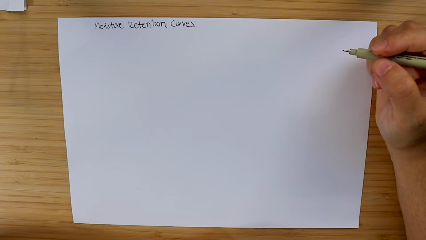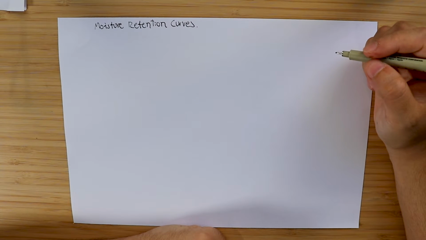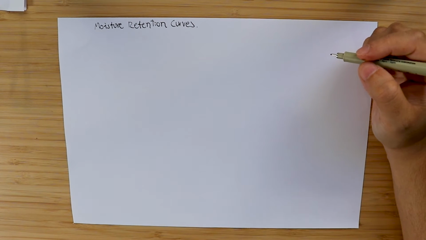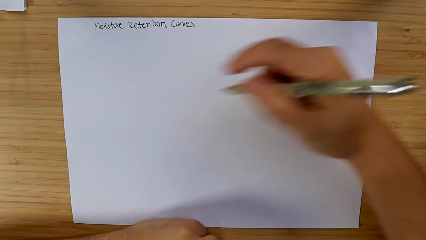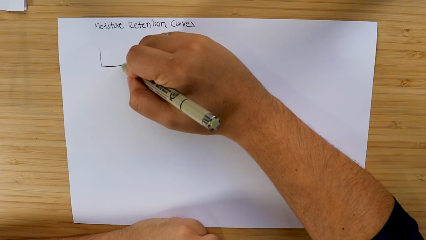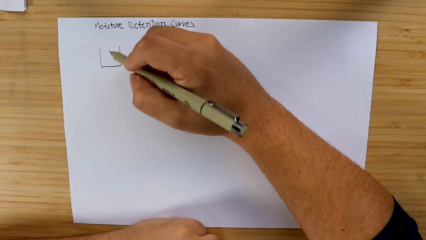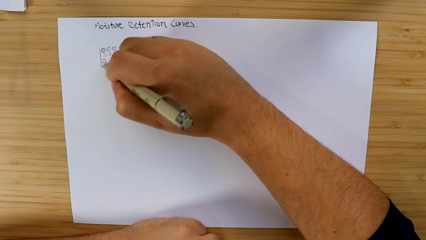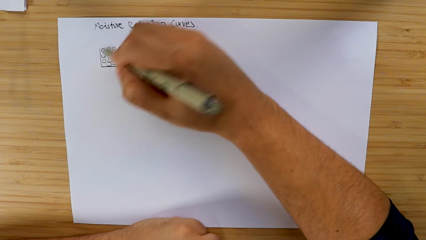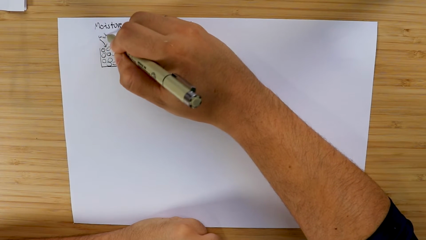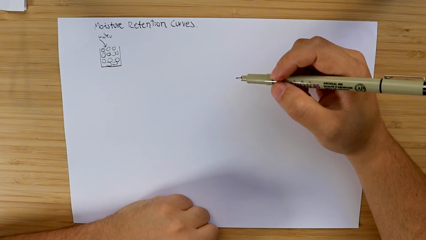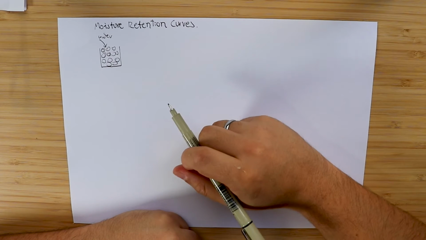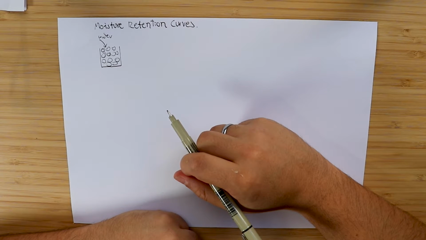This is very important because this is one of the main ways in which we can characterize media and tell whether a given medium is better or worse than another. So let's think about our medium in which the soil is growing. We normally have something that has some particle size, and we are going to add water to it. One of the important things that we care about is how this water interacts with this media, and this is what moisture retention curves are all about.